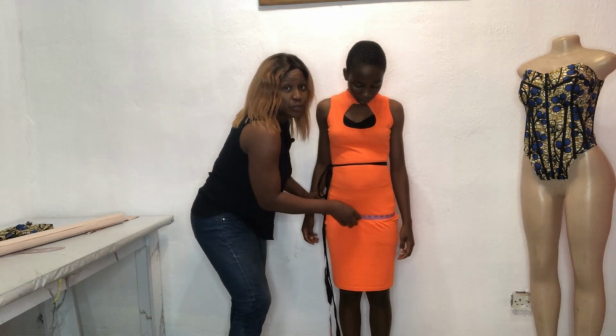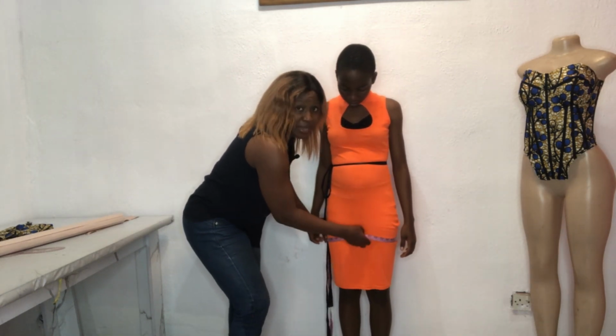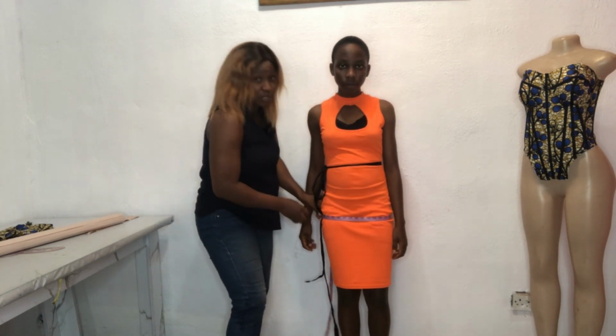Then once you have done that, make sure you take your tape down to see if it will pass through. Can you see it passes through? Then you also take your tape up again to see if it will pass through.